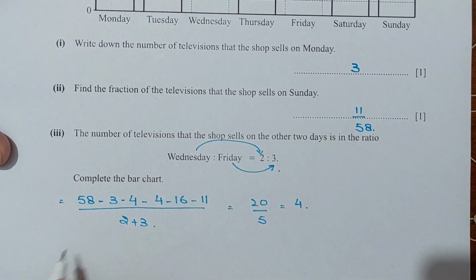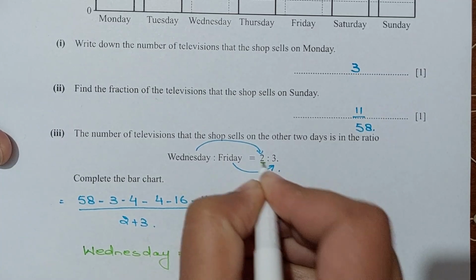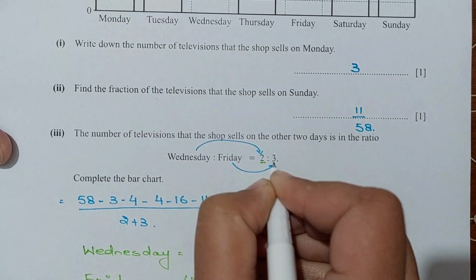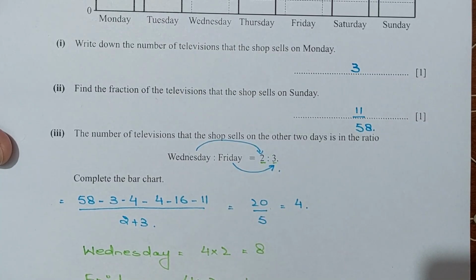Now for Wednesday, 4 times the ratio for Wednesday, which is 2, is 8. And for Friday, we have 4 times the ratio, which is 3, that is 12.